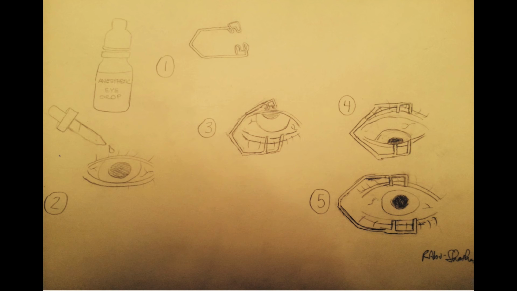Once this is secure in place, I tell the patient to return back into neutral position, and now the speculum is 100% in place, and in comparison to step number 2, we now have a full view of the globe.